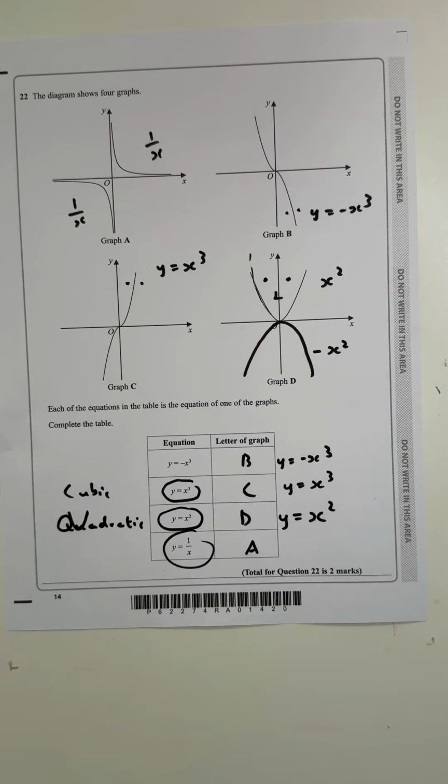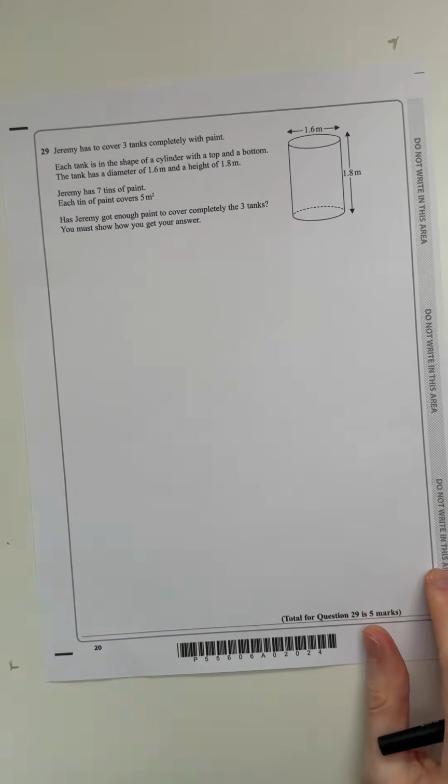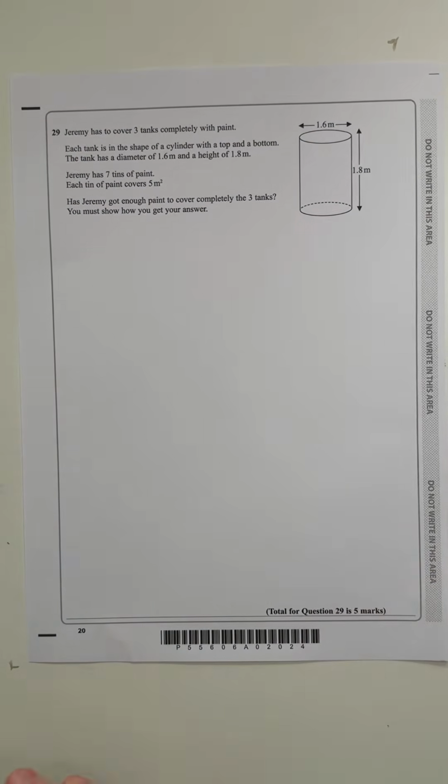Next one here, we said graphs on, this one's quite tricky. So foundation and higher involving a cylinder.